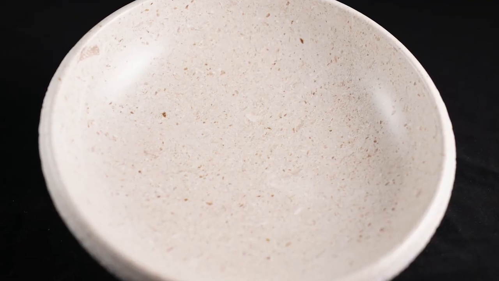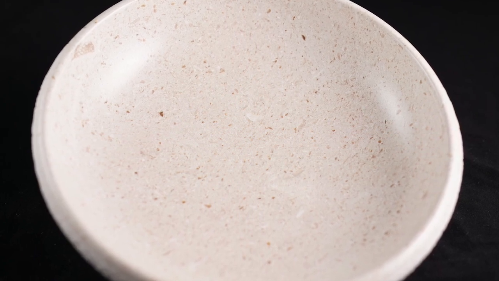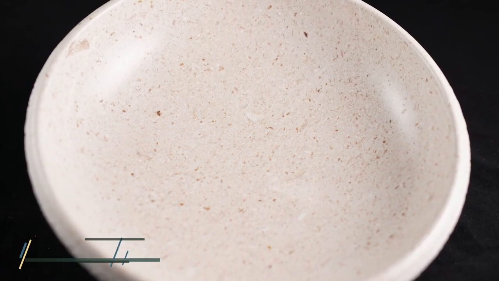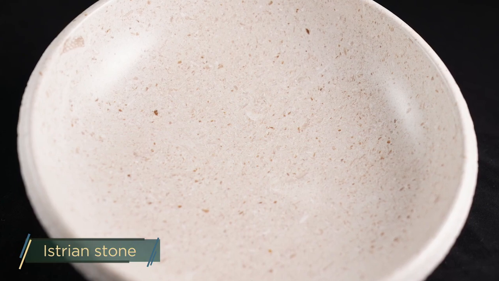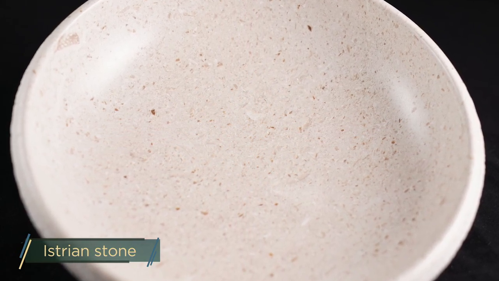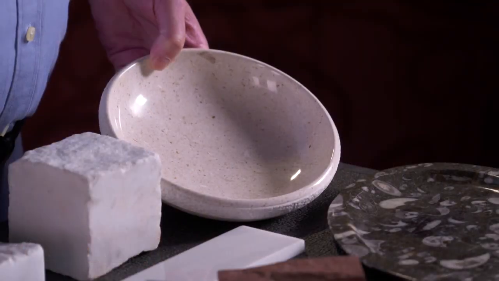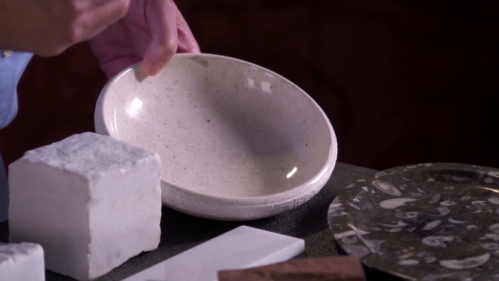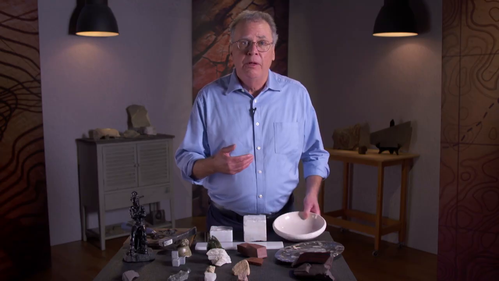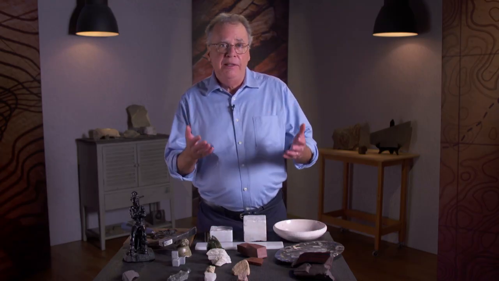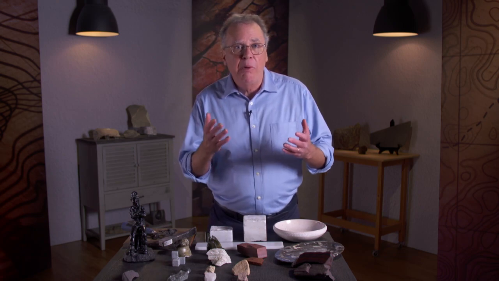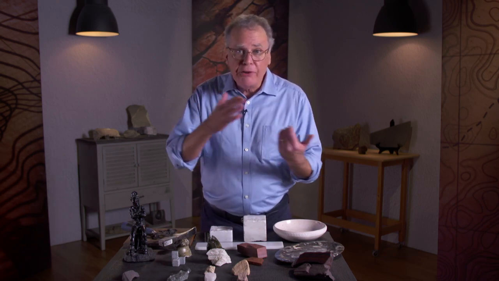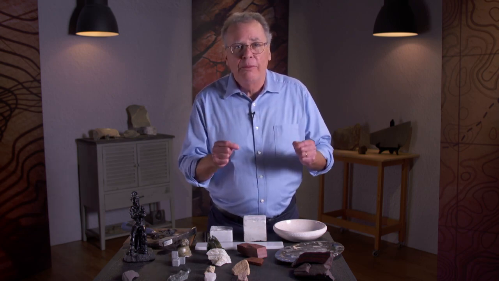Here's a bowl I bought on the Istrian Peninsula. This is frequently called a marble, but it is Istrian stone from the Jurassic period that is widely used in Venice. This is an impermeable limestone that is used in the lower floors of Venetian buildings because it keeps the water out. Used from the 16th to the 18th centuries, it was expensive to mine and ship from what is now Croatia because of its beauty and its strength.